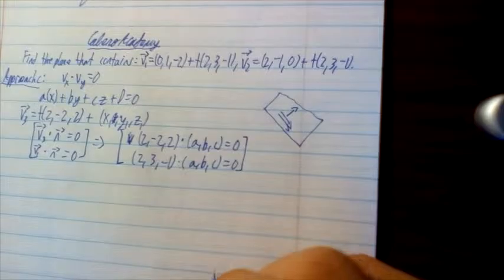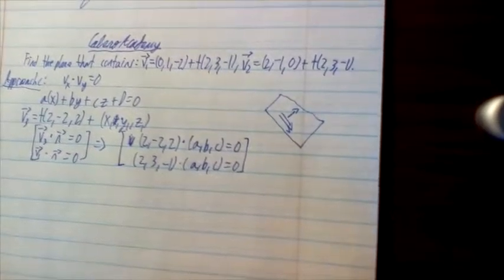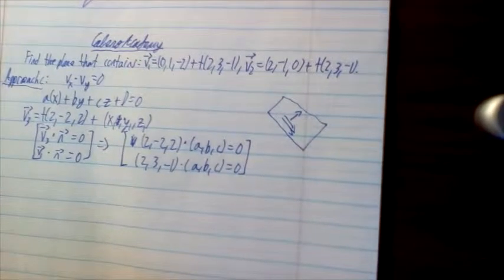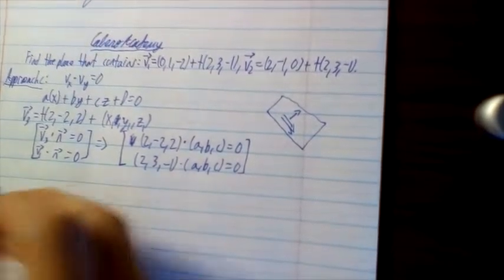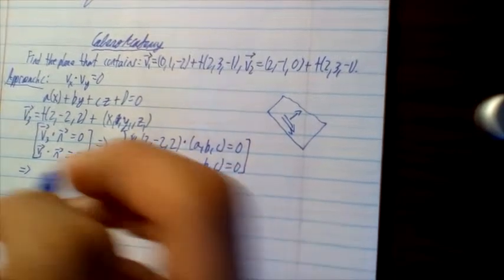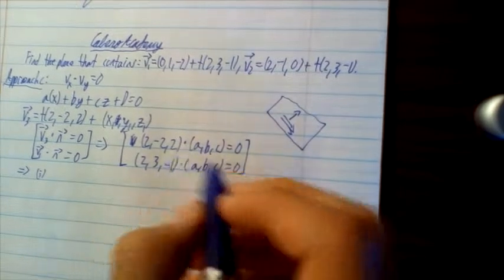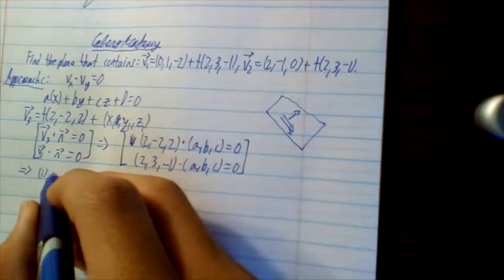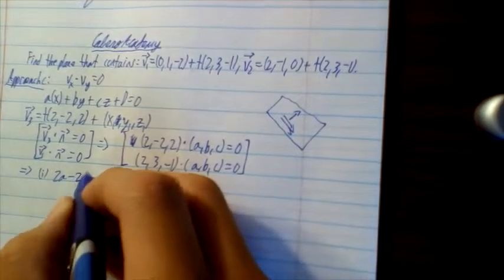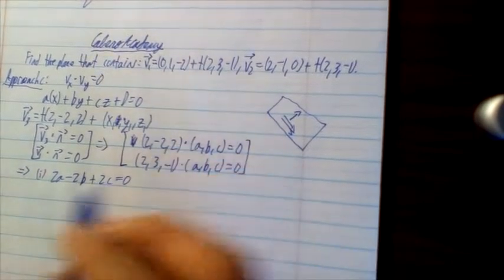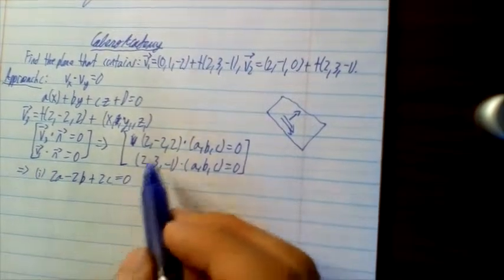Okay. Now we're going to do something similar to what we did in approach B. We're going to use our lambda trick. So what we do now is evaluate. In this, equation 1 is basically dot producting: 2a minus 2b plus 2c is equal to 0, because that's all the dot product really does.